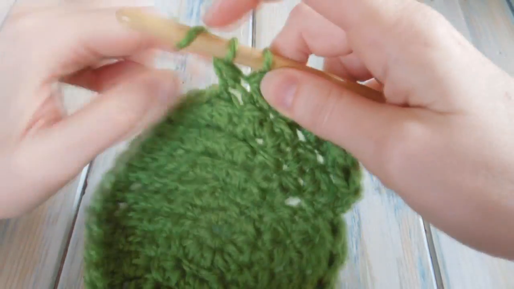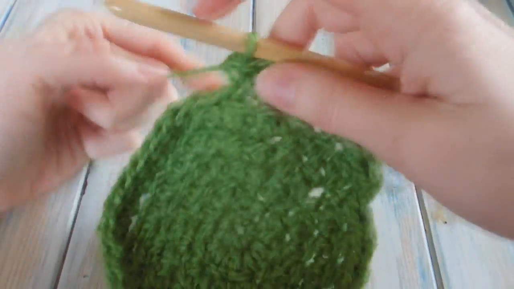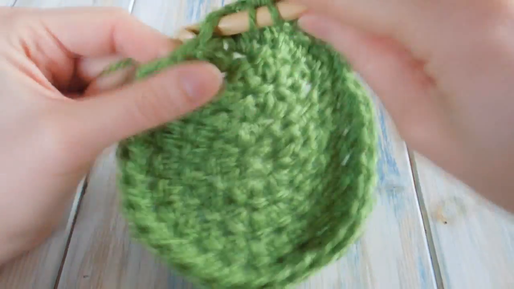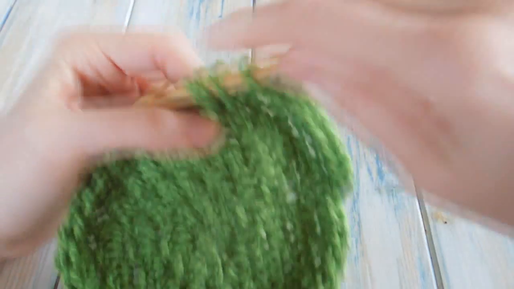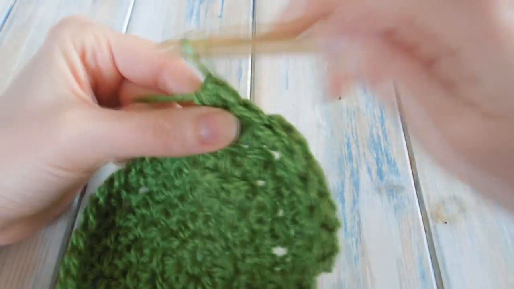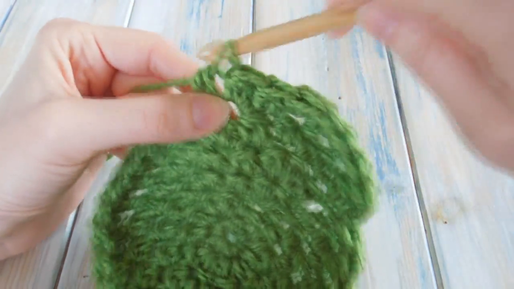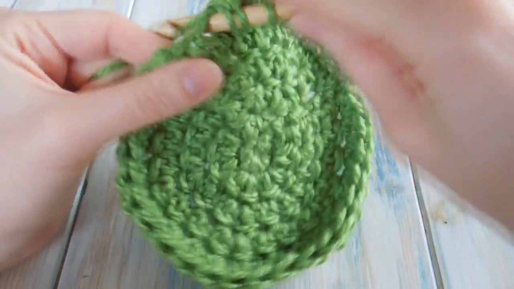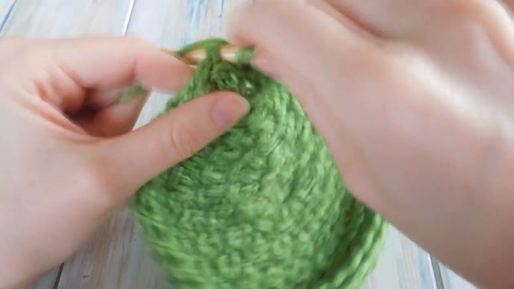So we do one cluster in the next stitch, one cluster in the next stitch, one cluster in the next stitch, and one cluster in the next stitch.